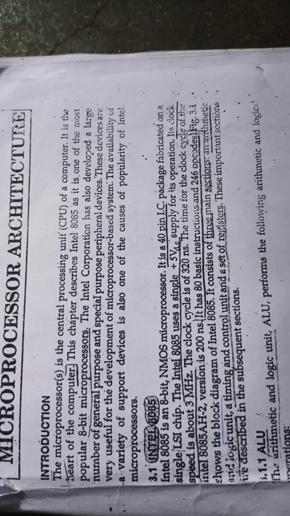The time for the clock cycle of Intel 8085 AH2 versions is 200 nanosecond. It has 80 instructions and 246 opcodes. The microprocessor is very important to every computer. These important sections are described in the subsequent sections.